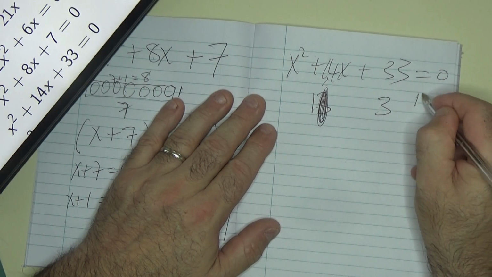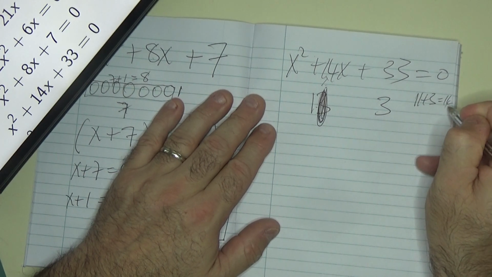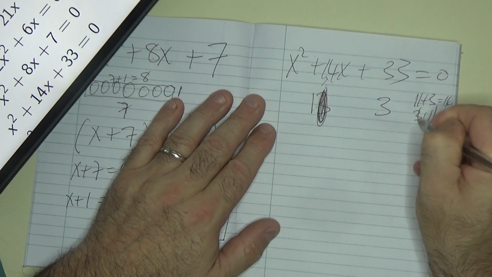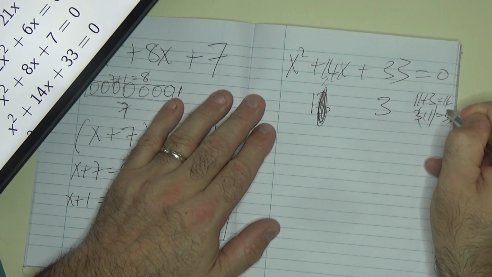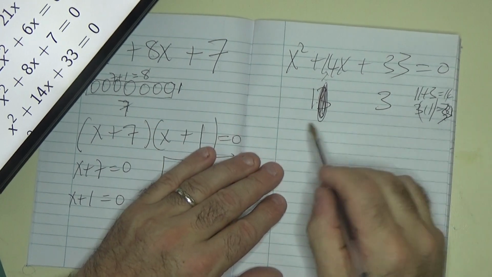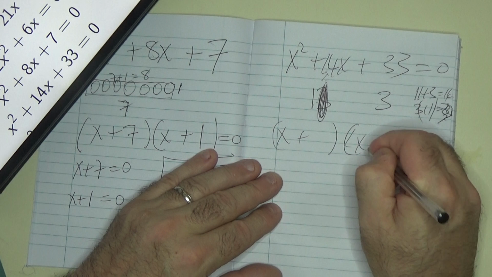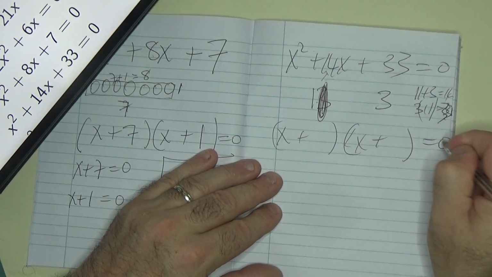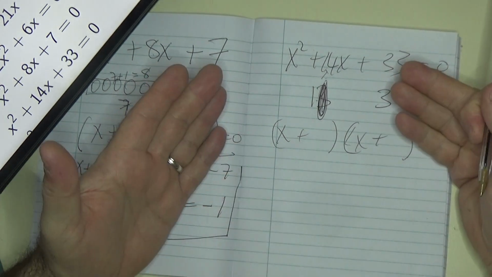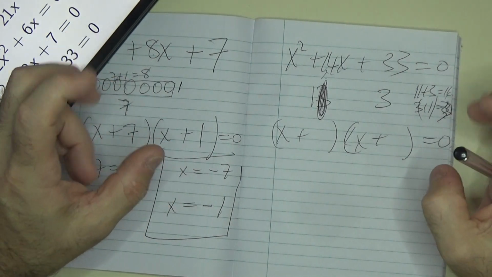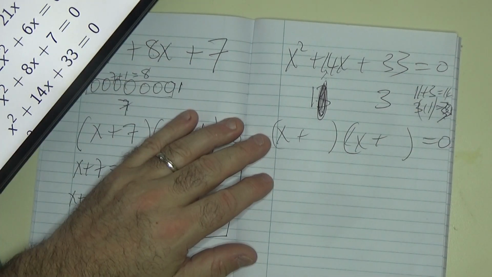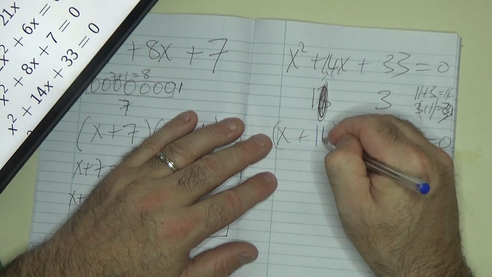You can just point that out. 11 plus 3 equals 14, and 3 11s equals 33. Forgive the writing, it's a bit messy. Okay, here we go. So we're going to go into an x plus and an x plus. And remember what I was saying in class, get that done before the so-called number post person arrives with the 11 and the 3. Where should I put the 11? Well, it doesn't really matter, but put it there, please.